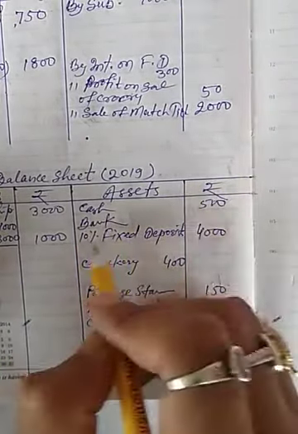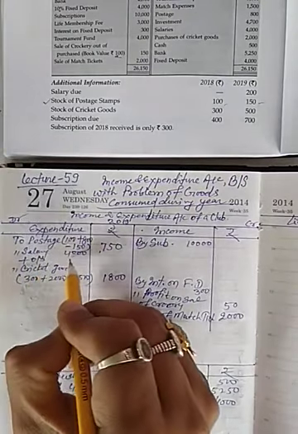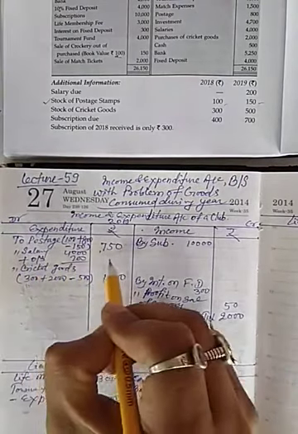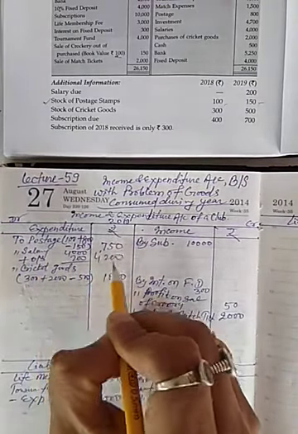Now the question says in additional information, salary due at the beginning is not given and at the end of the current year is 200, so I will add outstanding 200 and the total will be 4200.